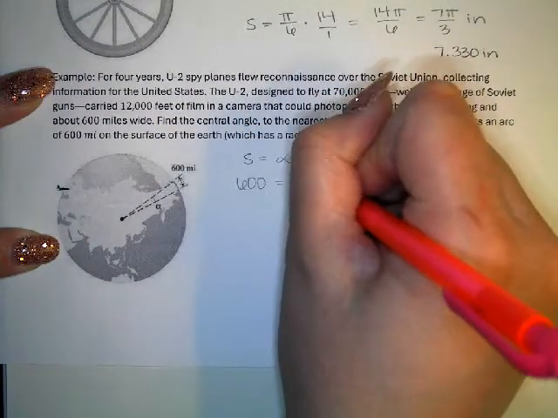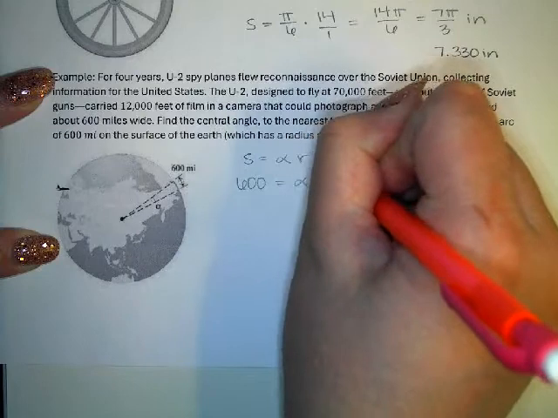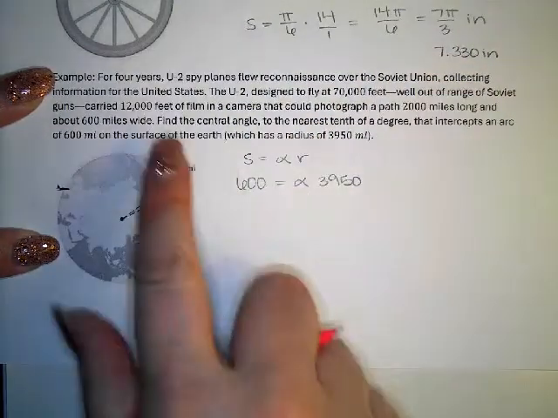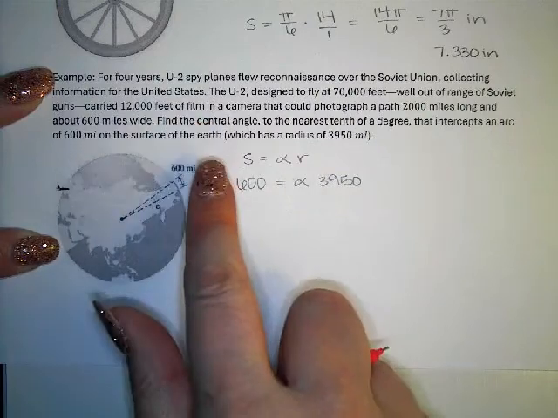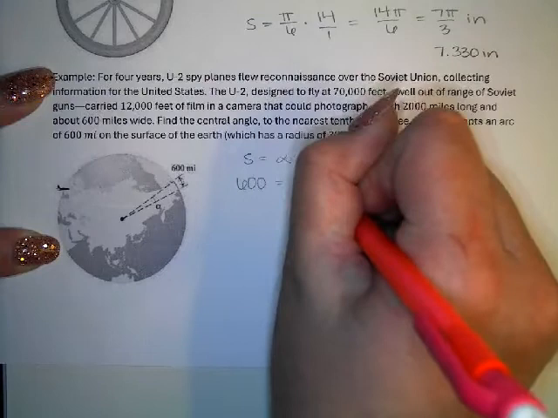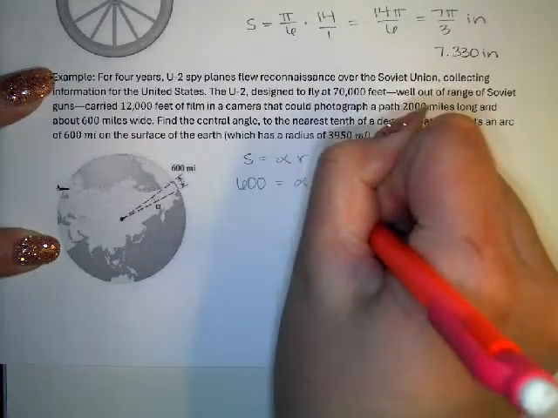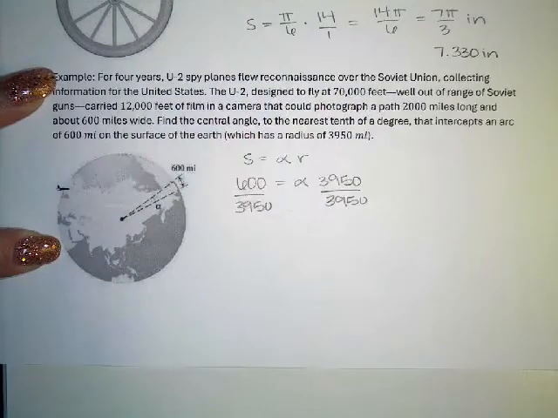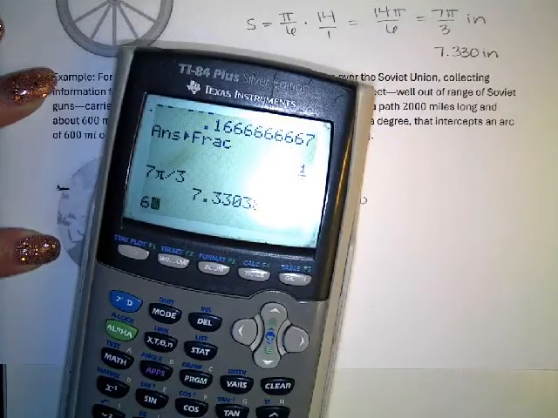So they made this problem interesting by telling you a little bit of history, but a lot of the numbers were just unnecessary here. So I'm going to solve for alpha and divide these numbers. And I get that decimal right there.